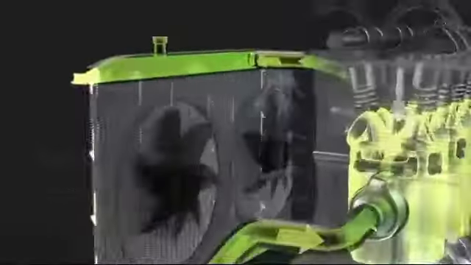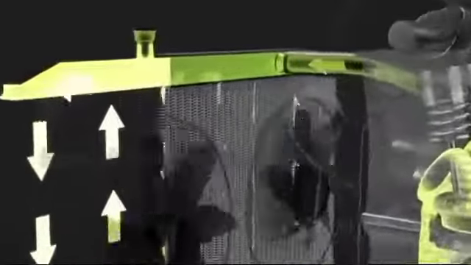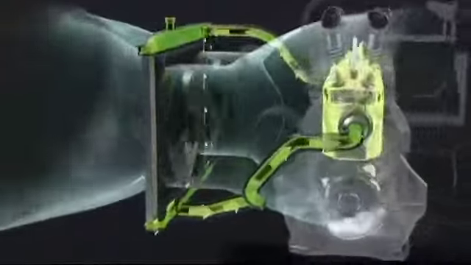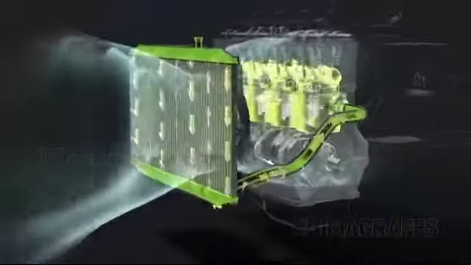After cooling hot engine parts, coolant circulates through the radiator. The radiator has a network of small tubes and fins. Coolant passes through these channels, while air, pulled in by the radiator fan, blows by the tubes, cooling the hot liquid for recirculation.